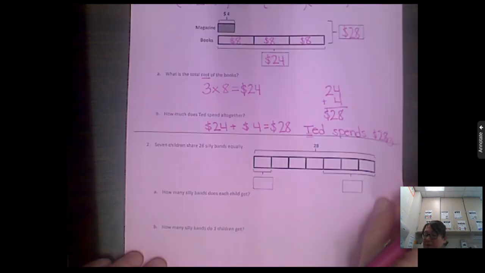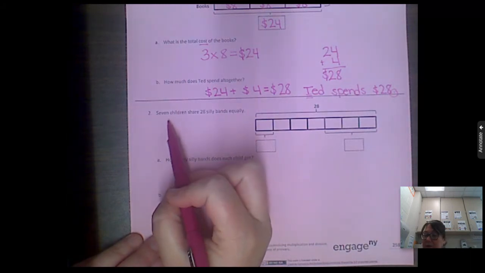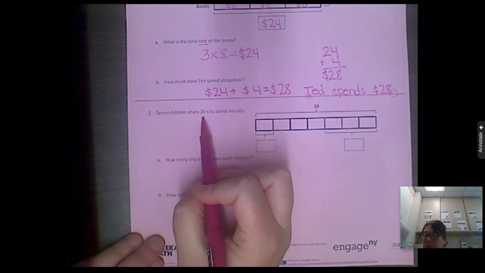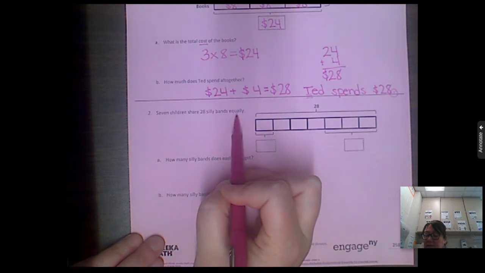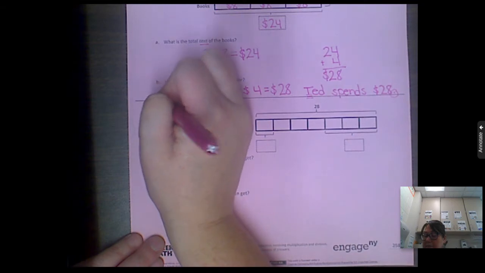Okay, are we ready for number 2? Put your finger or your pencil on number 2 and read it with me. Okay, here we go. 7 children share 28 silly bands equally. Do we see some stuff in there? And we can label this one RDW W2, right? Because it's a word problem.